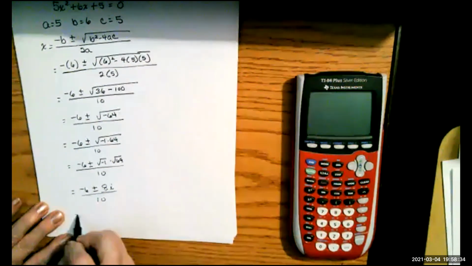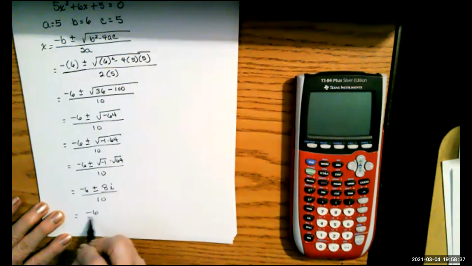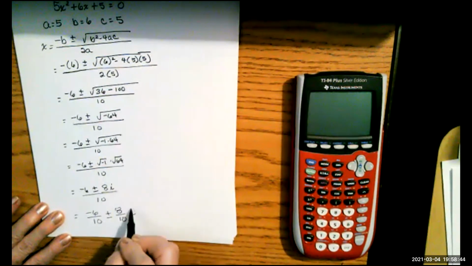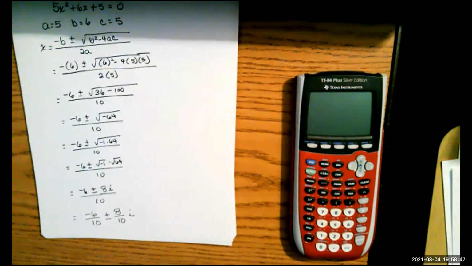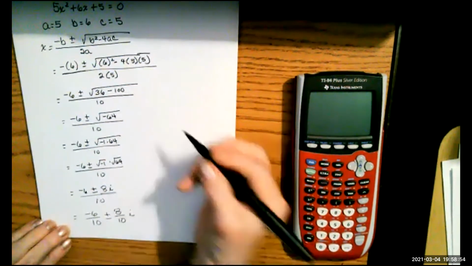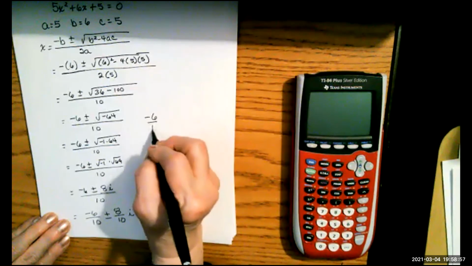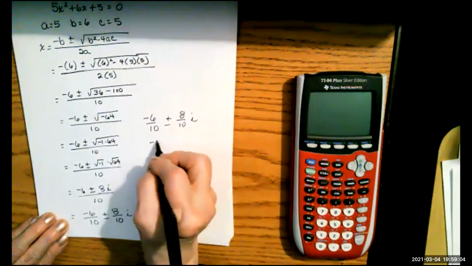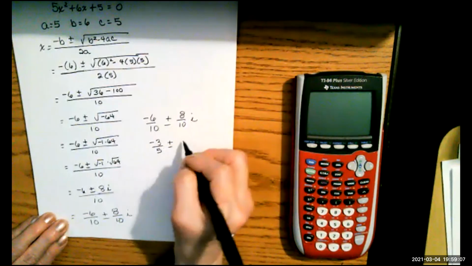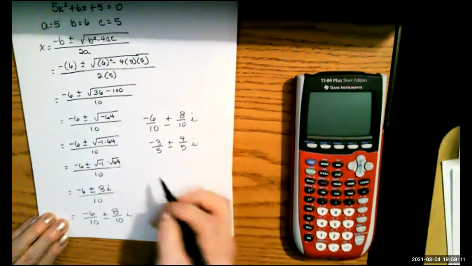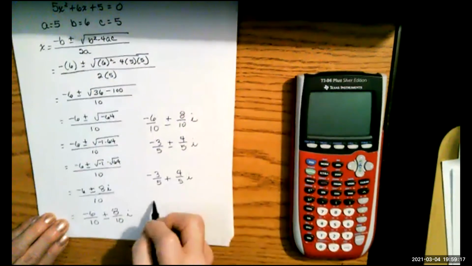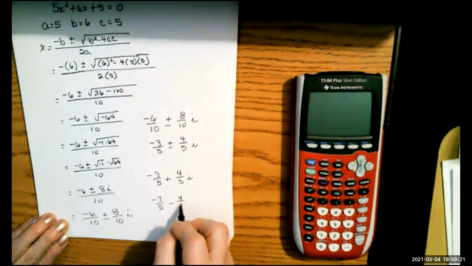So if I split it up, I get negative 6 over 10 plus or minus 8 over 10 i. And if I put that in, it's going to be wrong. Why? Simplify. Yeah, these have got to be reduced. So that's negative 6 over 10 plus or minus 8/10 i. That would be divided by 2, and I would have negative 3/5 plus or minus 4/5 i. So my two roots would be negative 3/5 plus 4/5 i, and negative 3/5 minus 4/5 i.